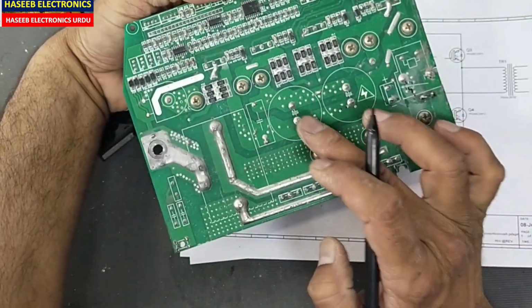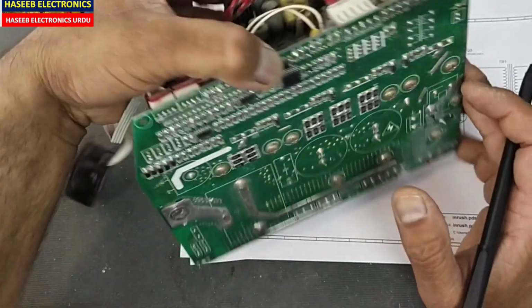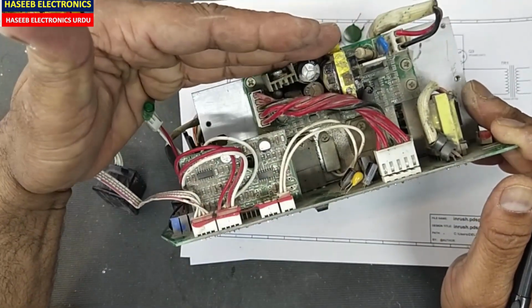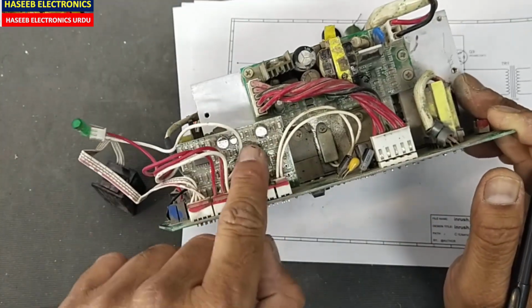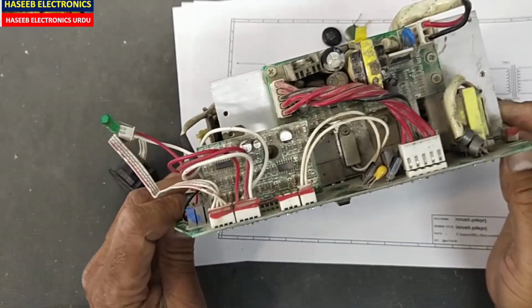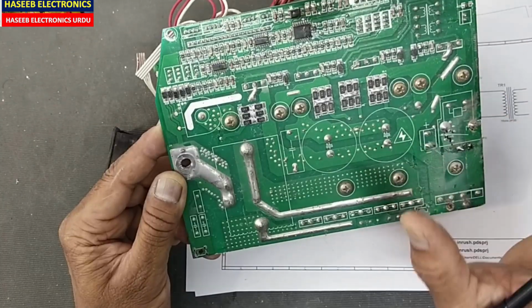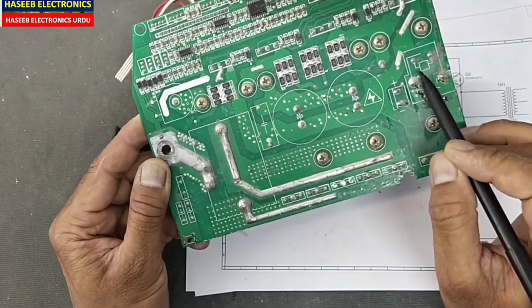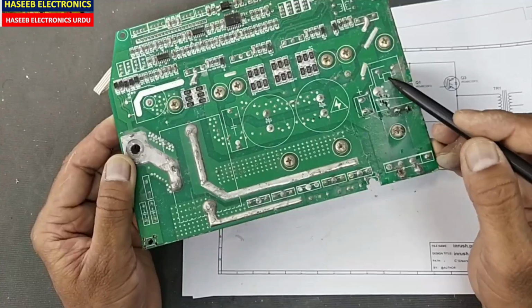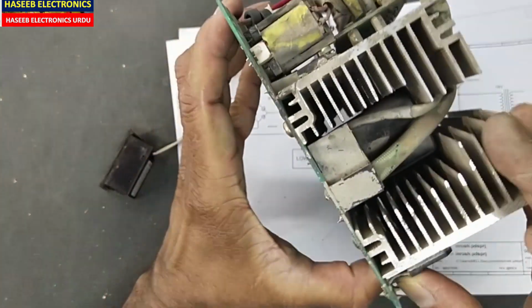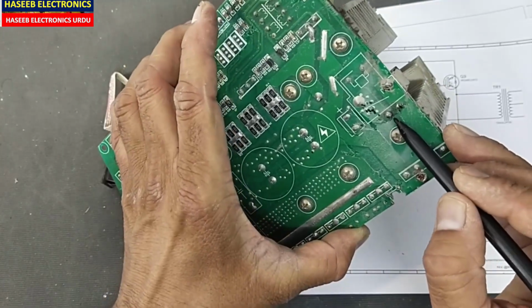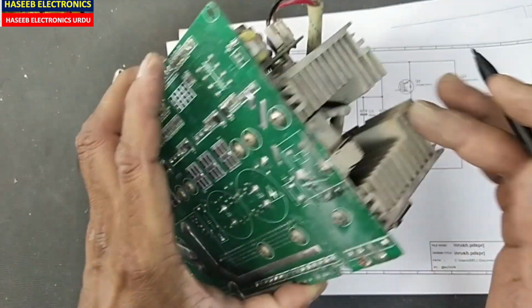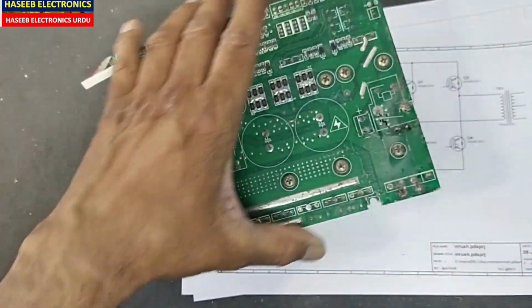When this capacitor reaches 100, 110 volt, this supply will turn on. It will provide 5 volt and 12 volt to the control card, pulse transformer driver circuit. It will also provide 24 volt to this relay winding, that is here. This is the bypass relay. Our PTC NTC thermistor is here and the bypass relay is here.